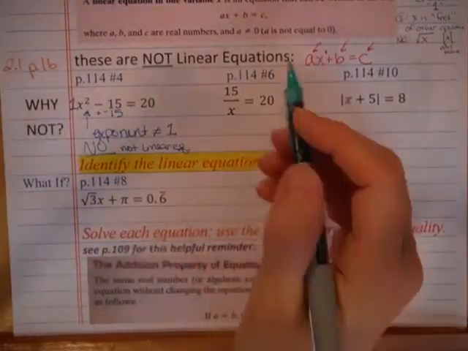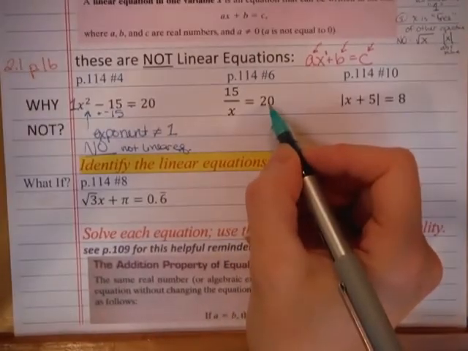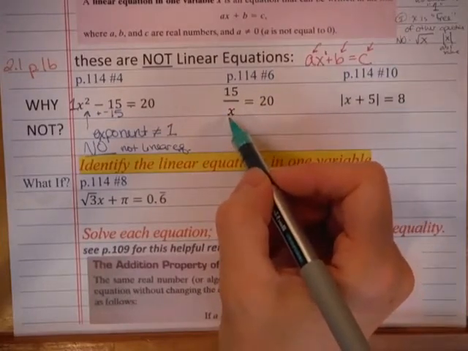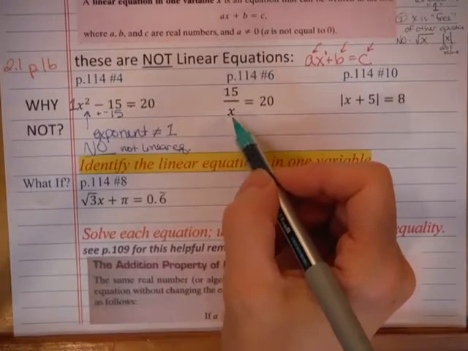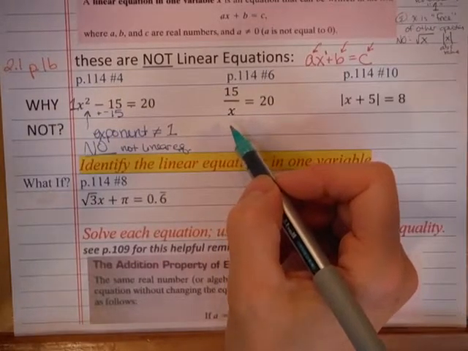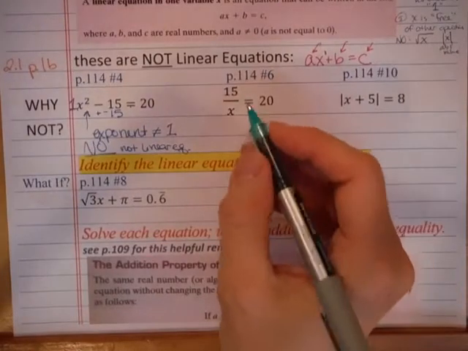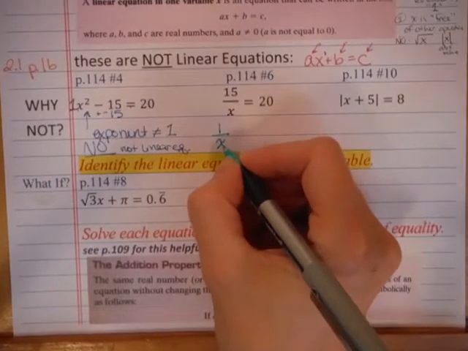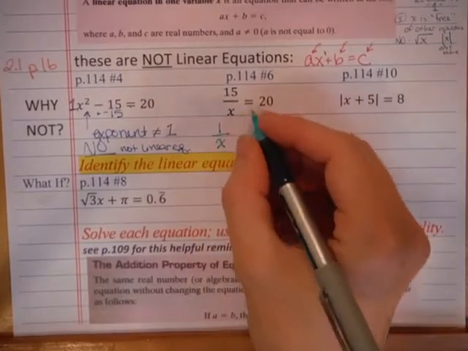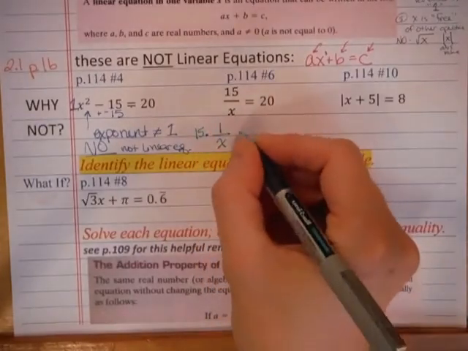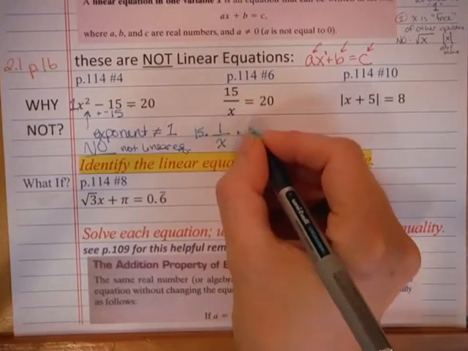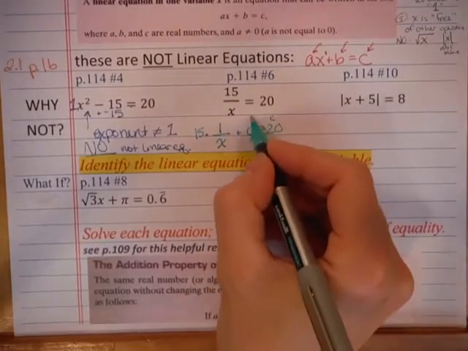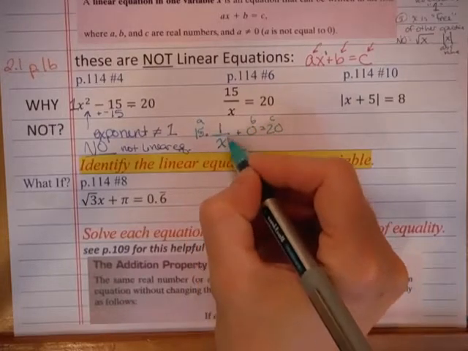Let's look at number 6 here. 15 over x equals 20. So this one just looks really different. What are we really looking at here? Now this is some preview information. We'll deal with this more specifically in Math 65, but for now, when you see an x on the bottom of a fraction, what you're looking at is 1 over x, and that's being multiplied by 15. So in one sense, we've got 15 times 1 over x plus 0 equals 20. So we've got an x, we've got an a value, a b value, and a c value here. A is what's being multiplied by x.